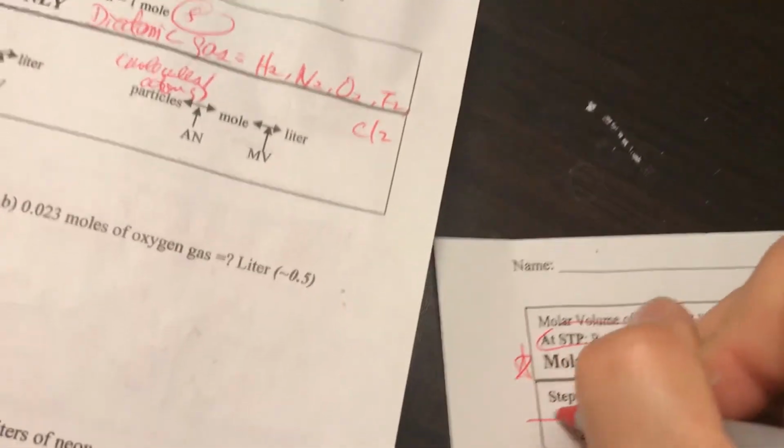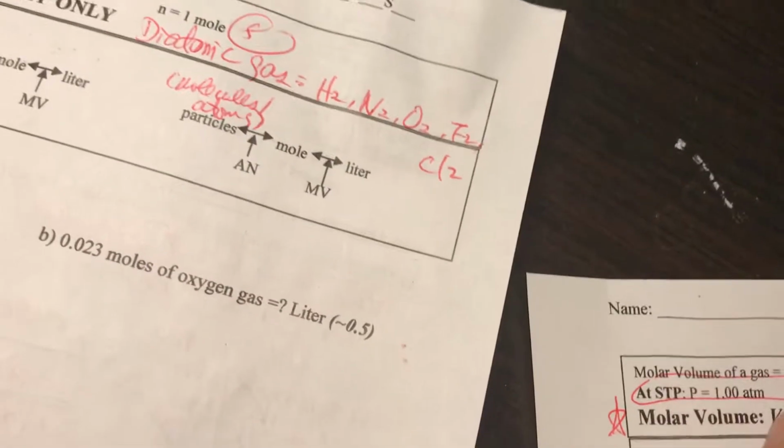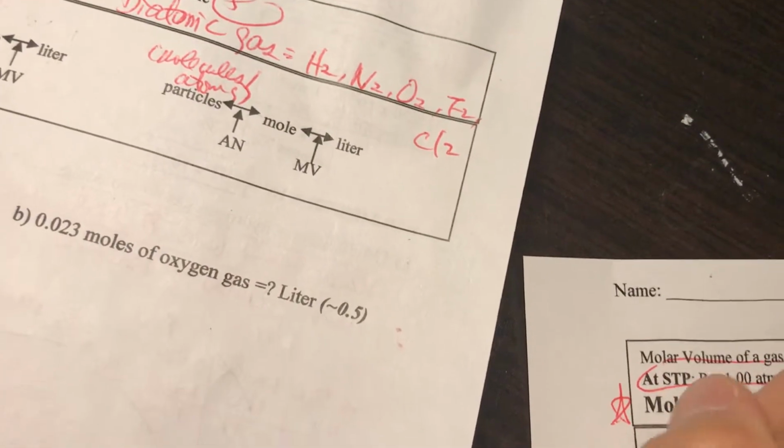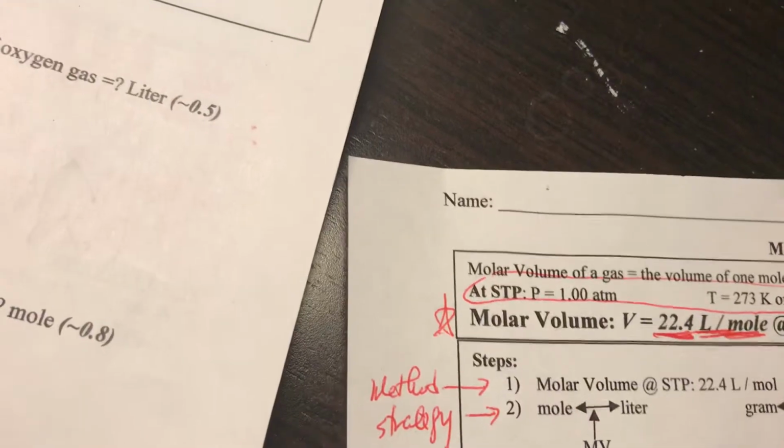Again, step 1 here will be the method. Step 2 will be the strategy. And again, for the particles here I can use molecules or atoms.